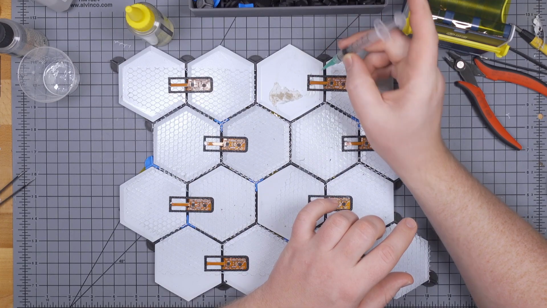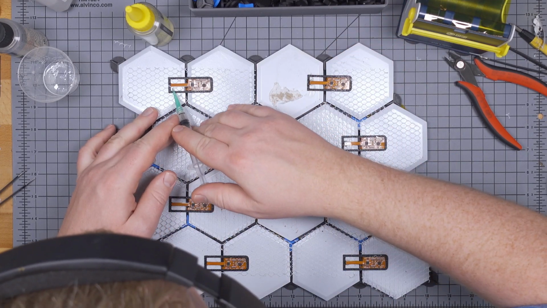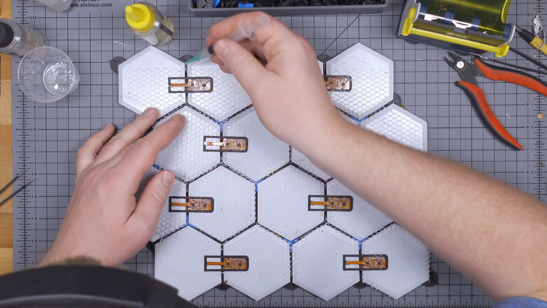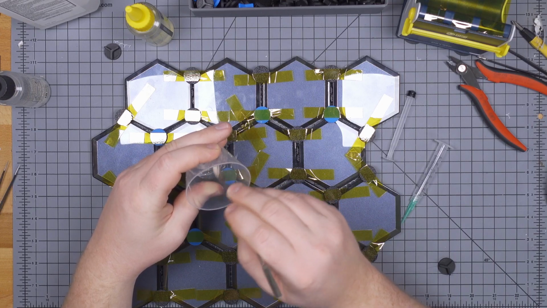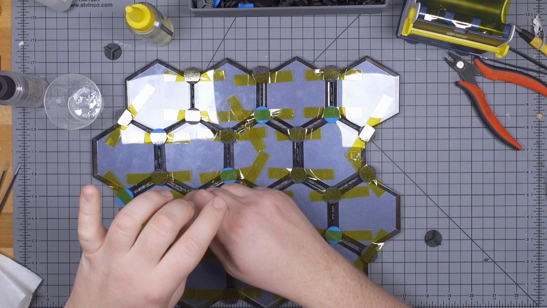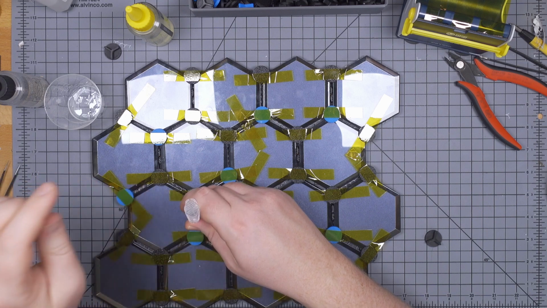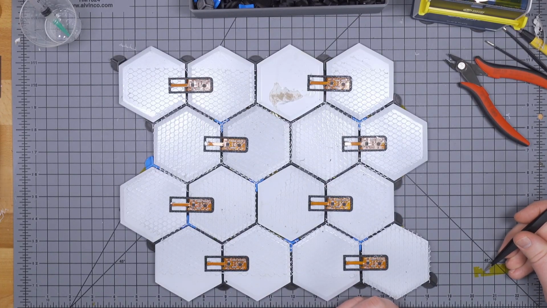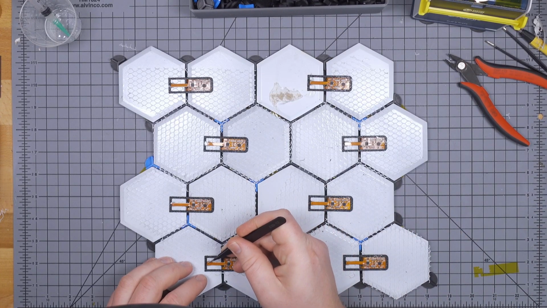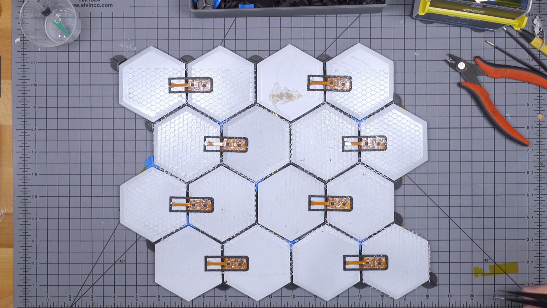Once that is set up, I go back in and I inject a fourth application of clear epoxy around the microphones just to make sure they're really well coupled to the tiles. Now, I'll flip the tiles over and inspect the LEDs from the top. If there's a gap between the LED and the tile, I mix and inject a fifth application of clear epoxy so that nothing can get between the LED and the tile. Grout, for instance. Once that is dried, I flip it back over and I cover the sound port hole in the PCB with a small bit of tape so that nothing can get into the microphones.